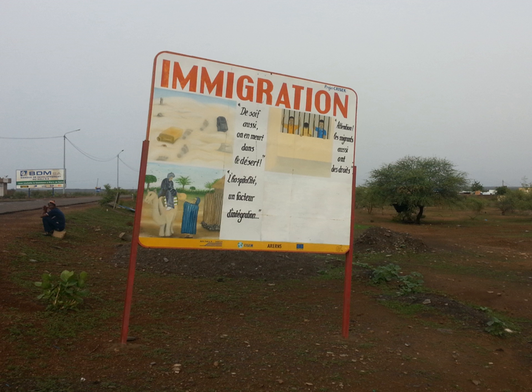A 2014 meta-analysis found extensive evidence of racial and ethnic discrimination in the housing market of several European countries.